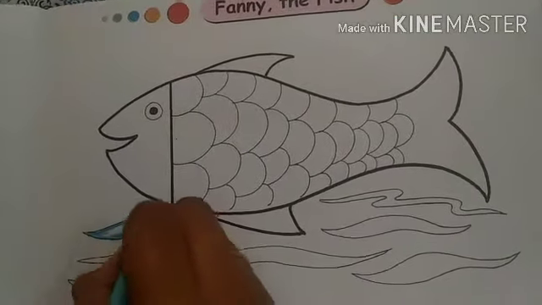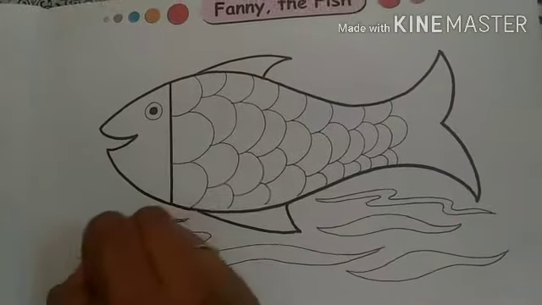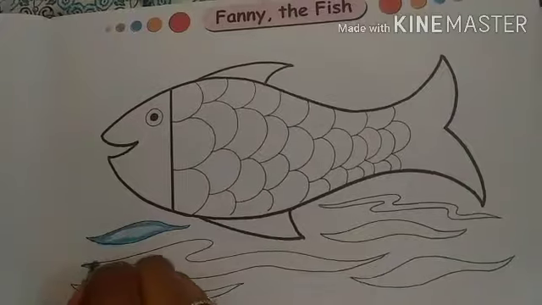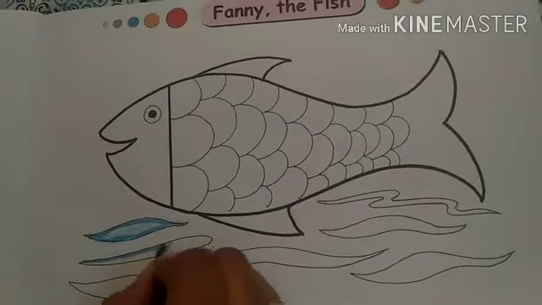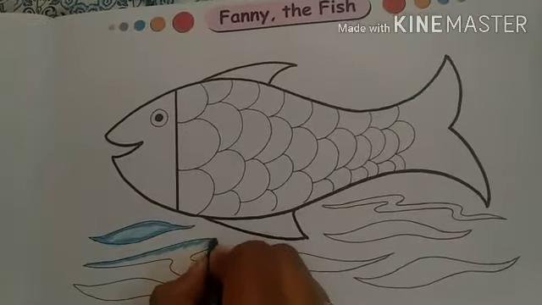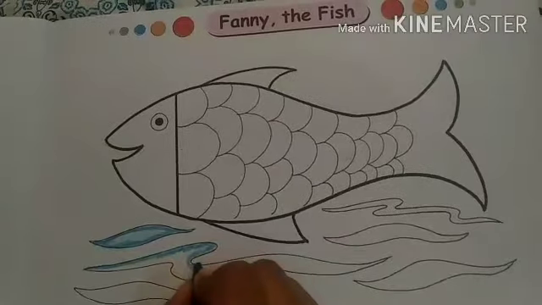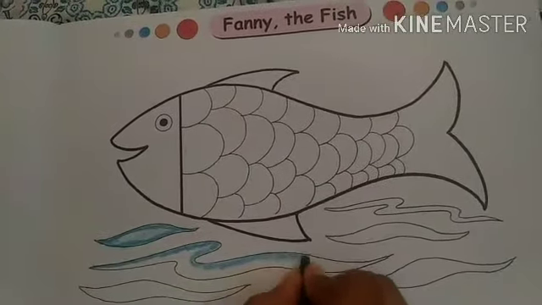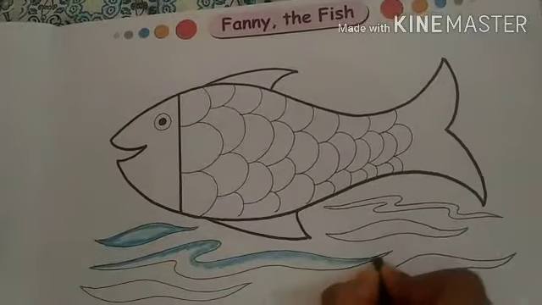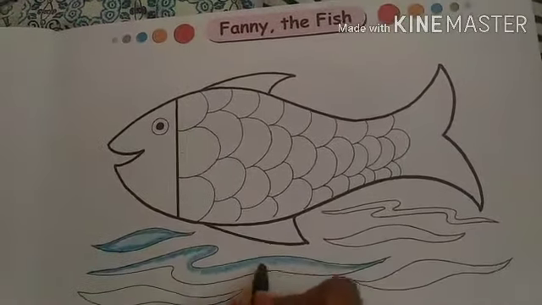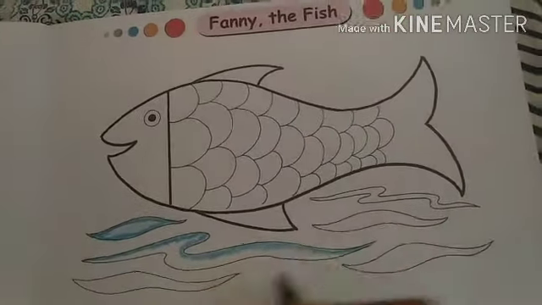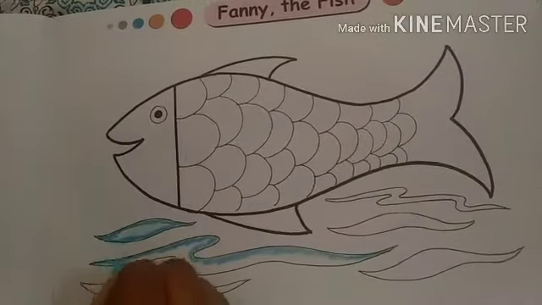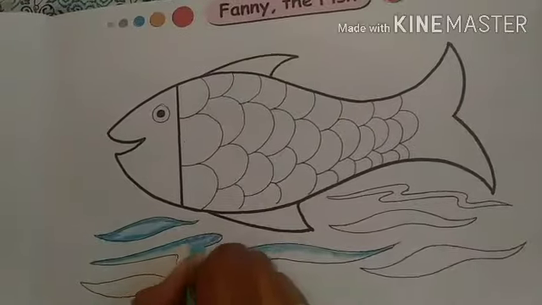So it will look like shading. Again, I'm going to make the boundaries with dark blue like this. We have to make the boundaries slowly because we have very little space. As the space is very little here, now I have made only one boundary, and for the other boundary I will use sky blue color.